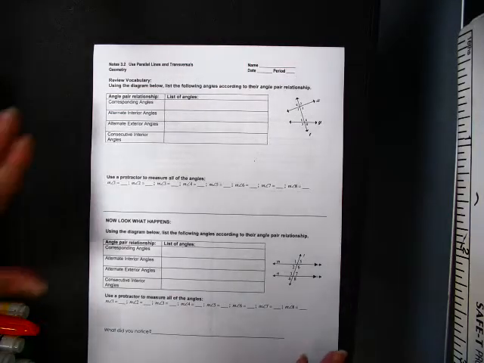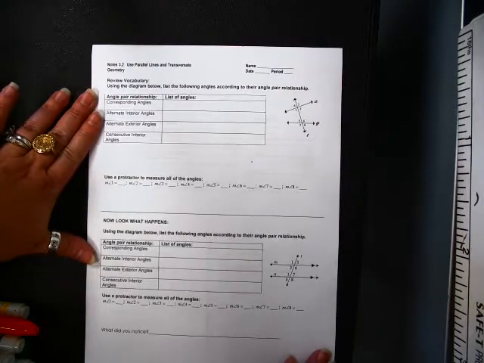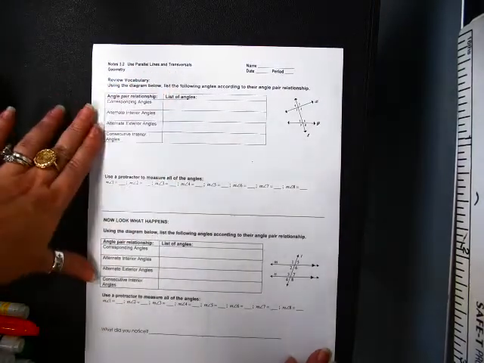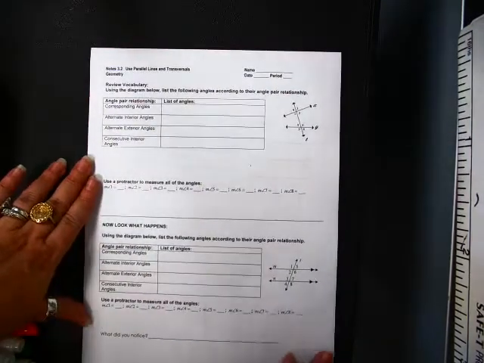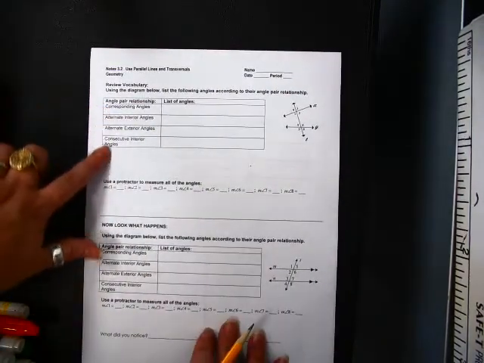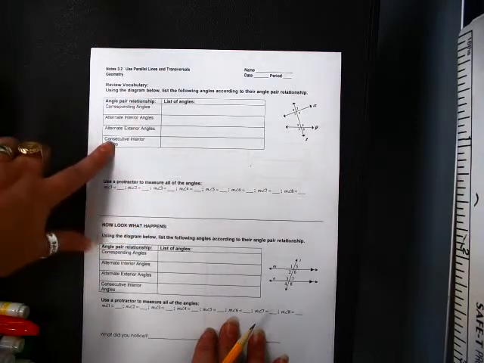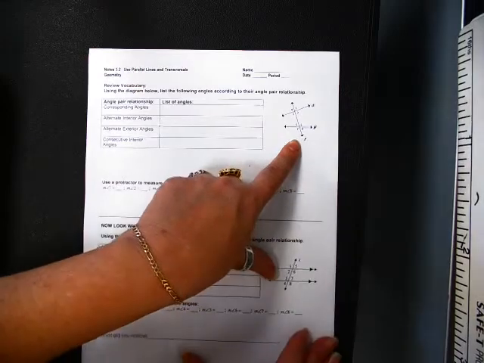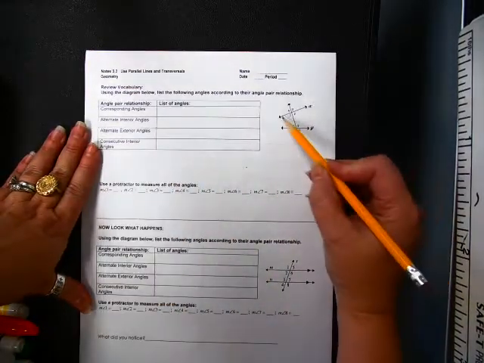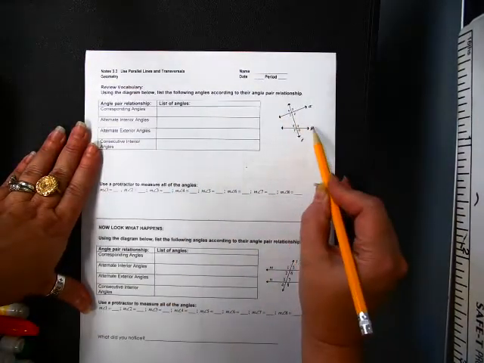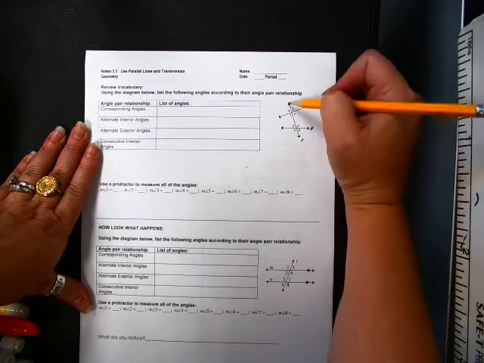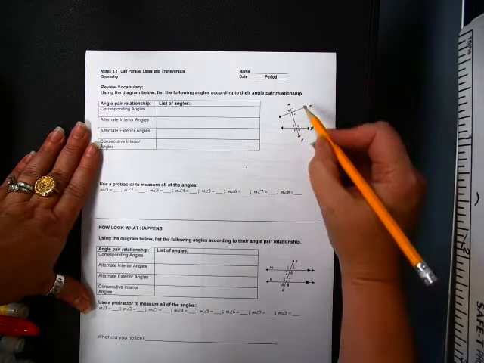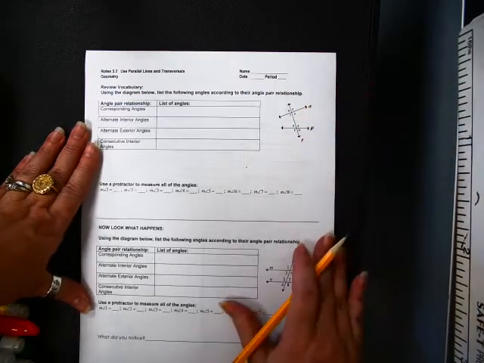Welcome students. Today our lesson is over Notes 3.2, Use Parallel Lines and Transversals. In a previous lesson we learned about the different types of angle relationships, so we're just going to review the vocabulary a little bit here. If you'll refer to this picture, you will see that you have two lines, line X and line Y, which are both being cut by this transversal. Remember, a transversal is a line that intersects two or more lines.